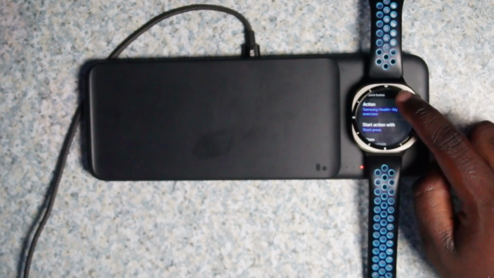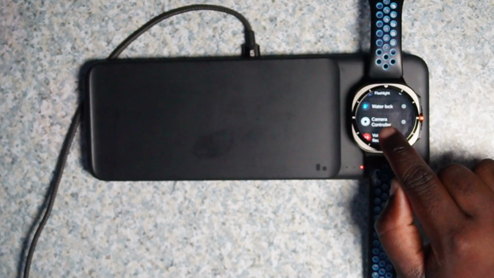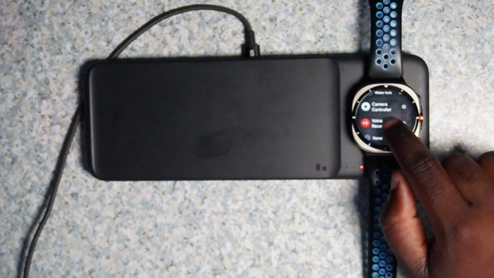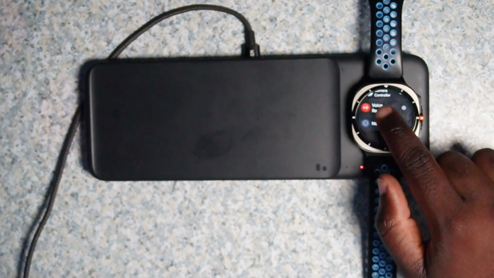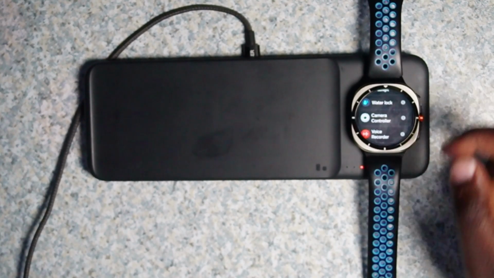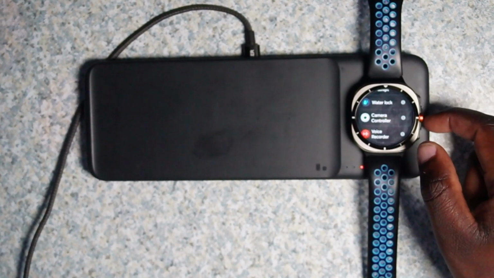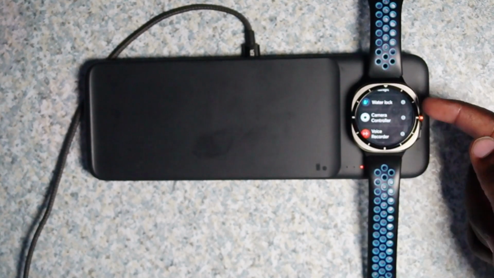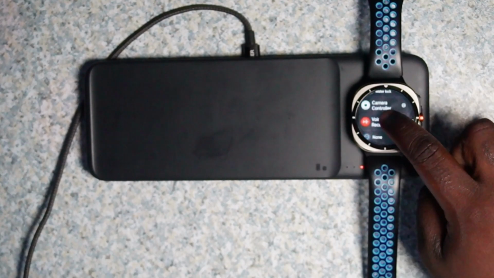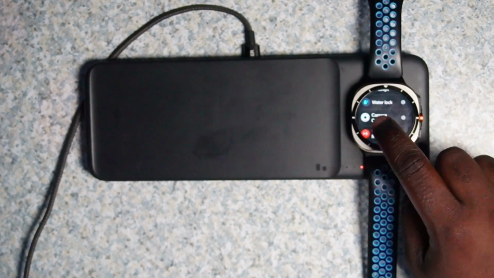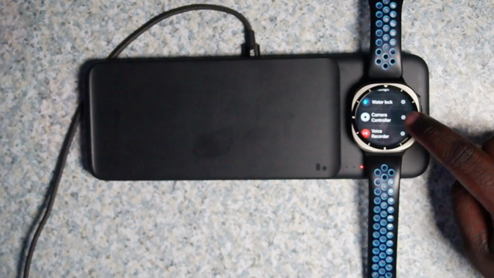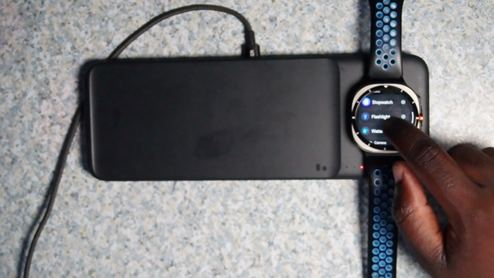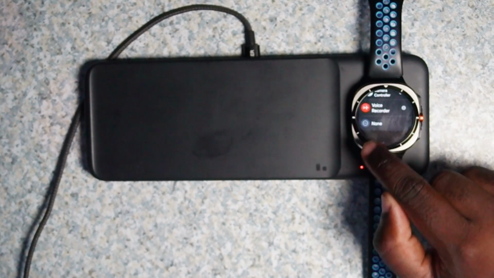So for buttons and gestures, let's go to action button. You now have a camera controller and a voice recorder for when you're pressing the action button. So if you want to quickly figure out what's going on in your conversation with your watch or make it noticeable, tap this button here in your voice recorders. Make sure this is enabled. You have your camera controller, so if you want to take a quick picture from your phone, just tap on here, get to your camera, then right there. Most of the stuff's been the same. You have stopwatch, your flashlight, your water lock, and of course you have none.